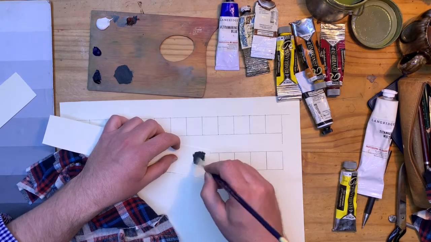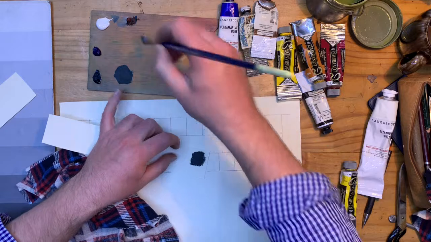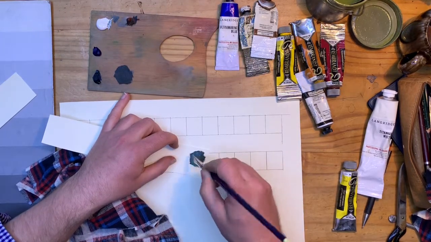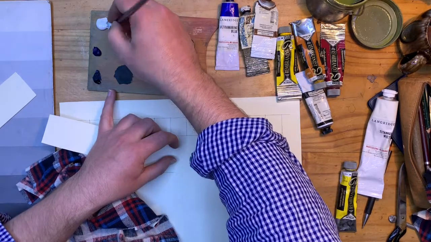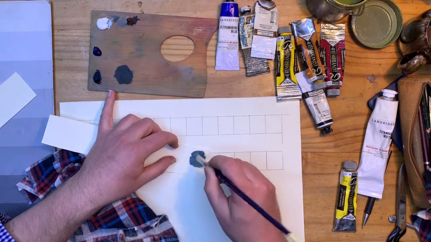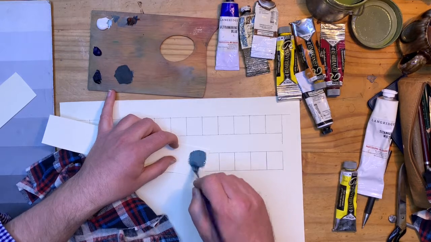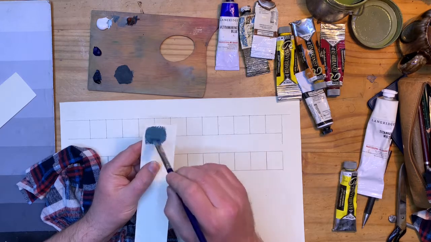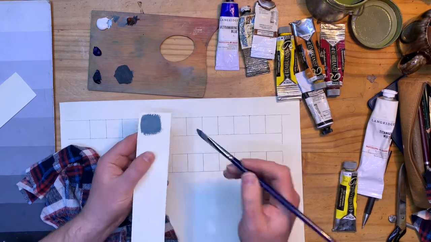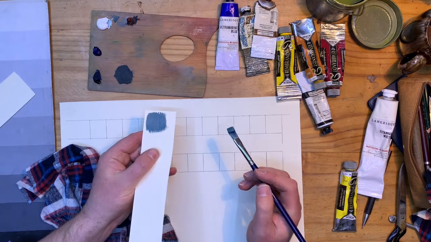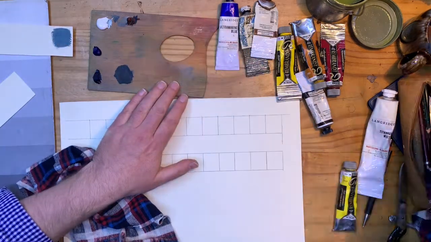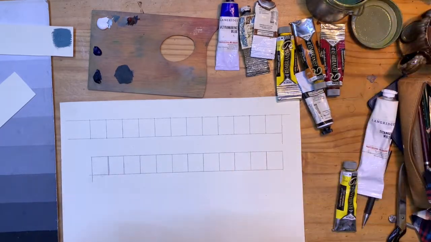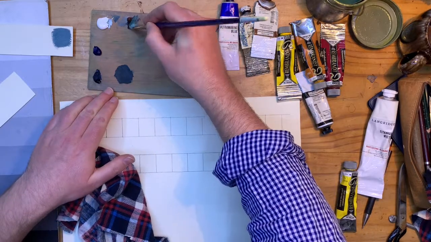I'll just paint that down, and into that I'm going to add. So it gives you sort of a really nice, once we open it up with a bit of white, a really lovely grey green. Quite nice for eucalypts and things like that too. Could maybe just have a bit more. Wash that brush. Just a speck more burnt sienna in it.